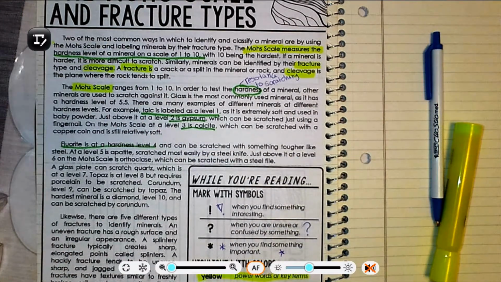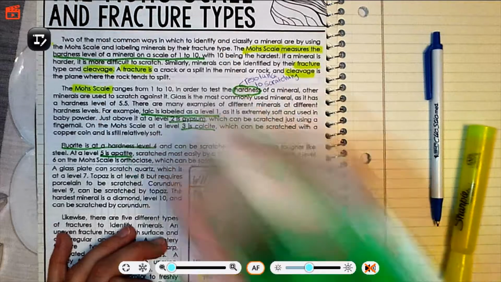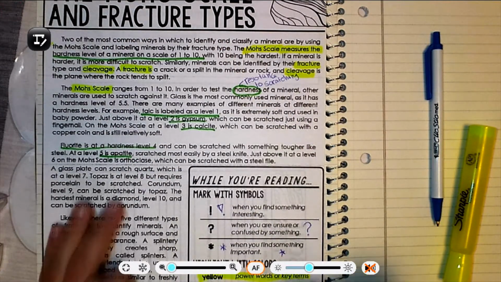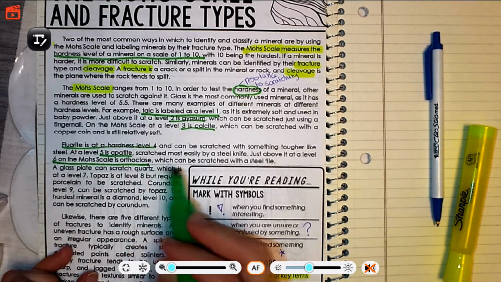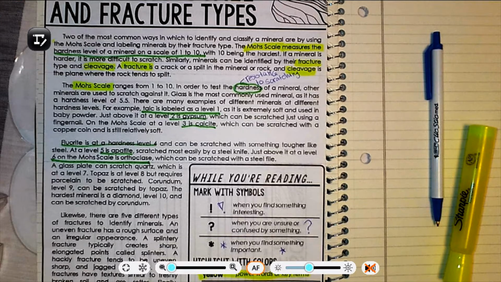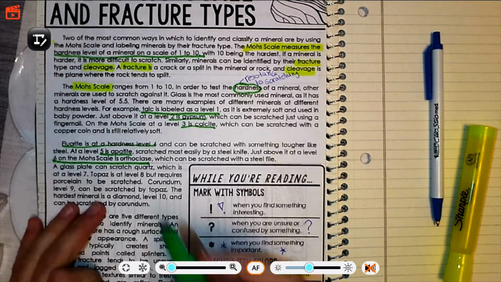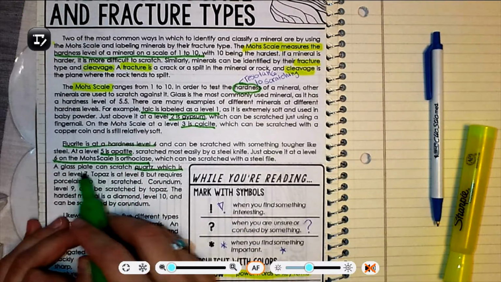and can be scratched with something tougher like steel. At 5 is apatite, which is scratched by a steel knife. Just above that, a 6, is orthoclase, which can be scratched with a steel file. So these are all different levels of hardness of steel. So a glass plate can be scratched by quartz, which is a 7.